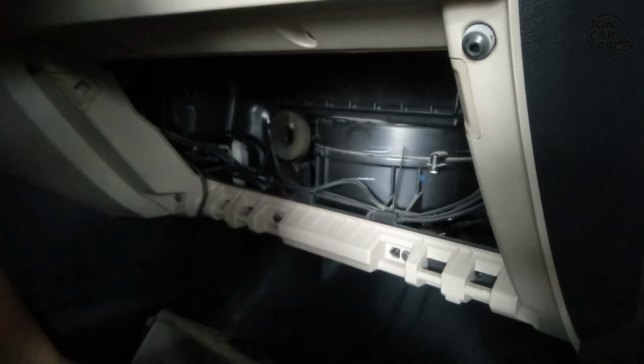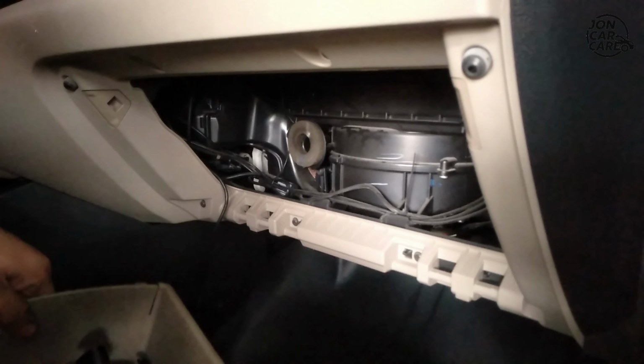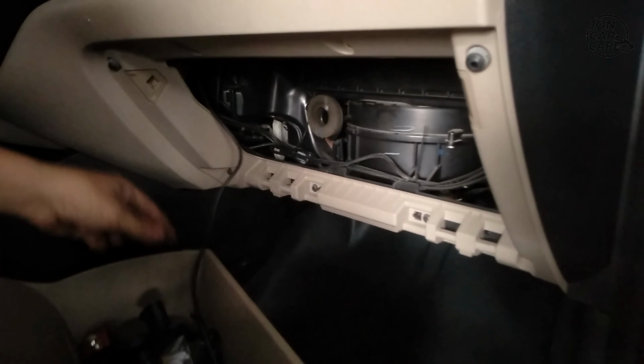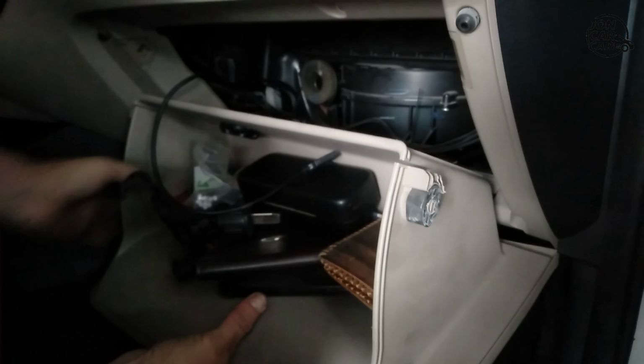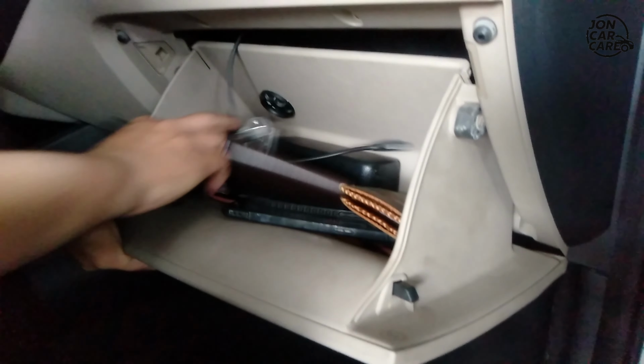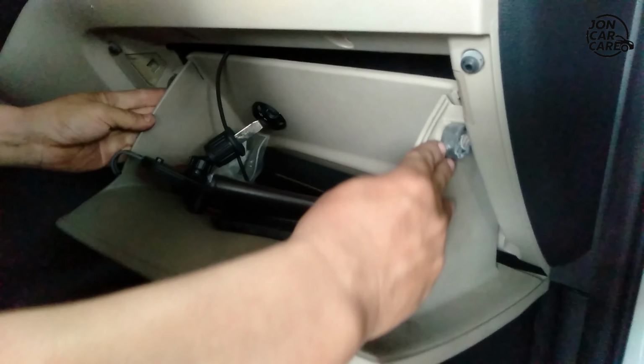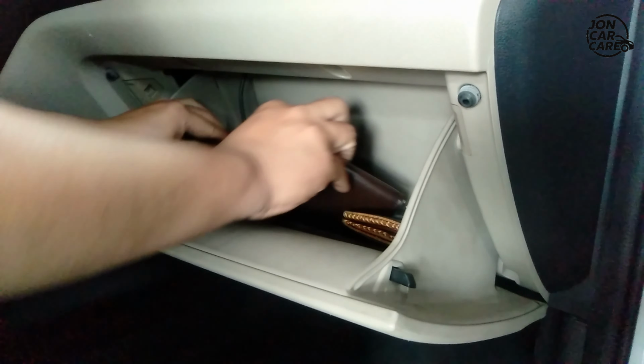Most filters have an arrow indicating the airflow direction. The airflow typically moves from top to bottom or from front to rear. Install the new filter in the correct position, ensuring all edges fit snugly into the filter housing.